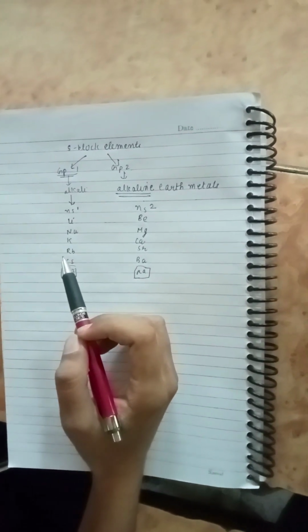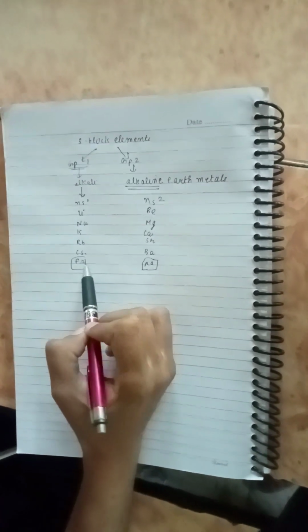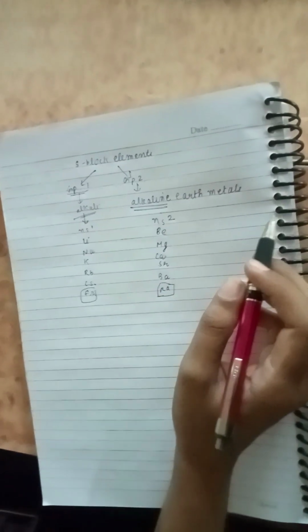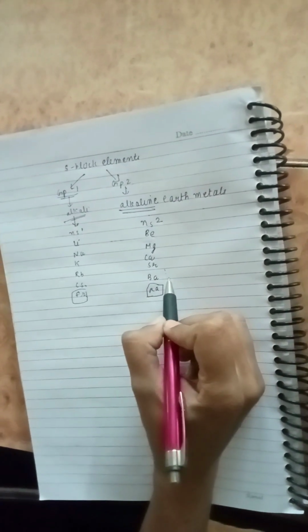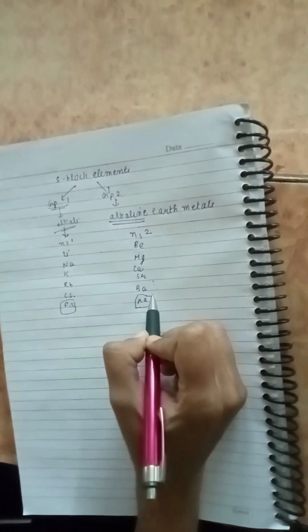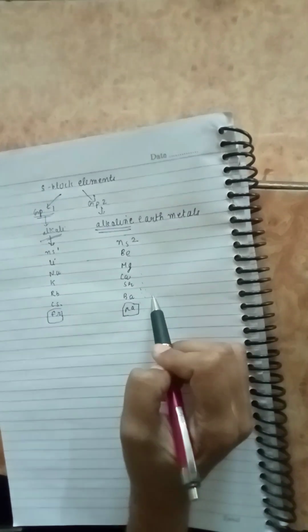Alkali metals are very reactive. They form strongly alkaline oxides and hydroxides. Therefore, they are known as alkali metals. Alkaline earth metals, because the oxides and hydroxides formed by these metals are strongly alkaline in nature, and these metal oxides are found in the earth crust.